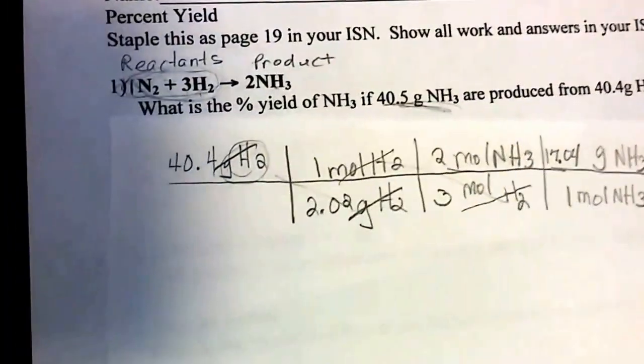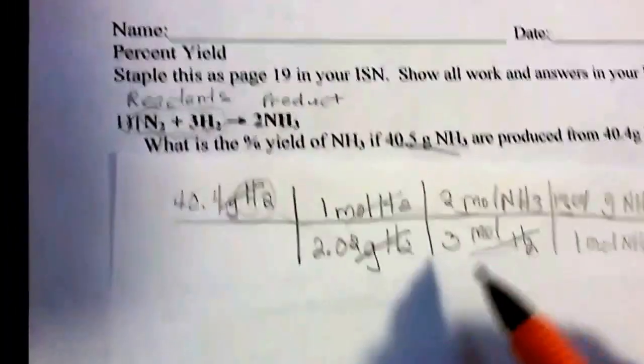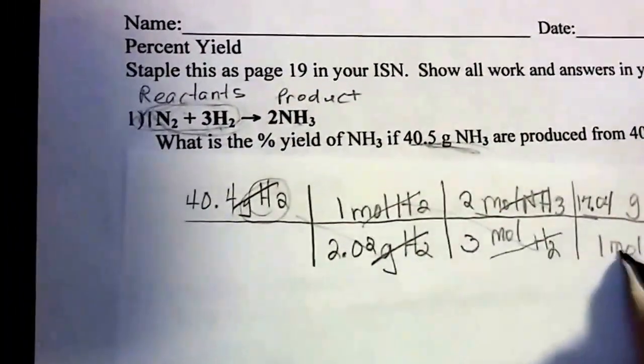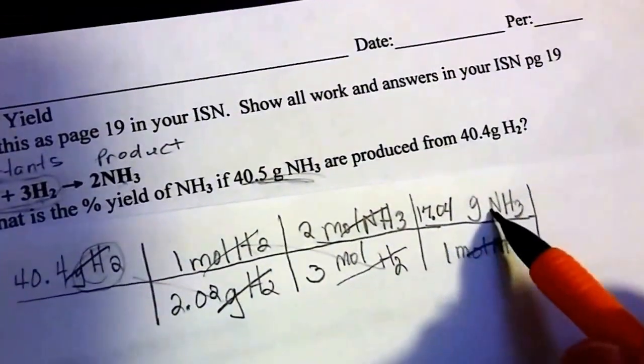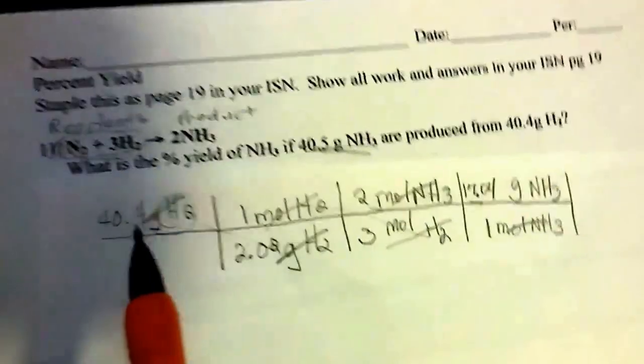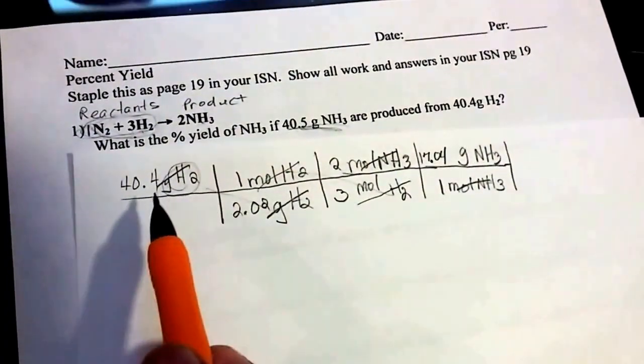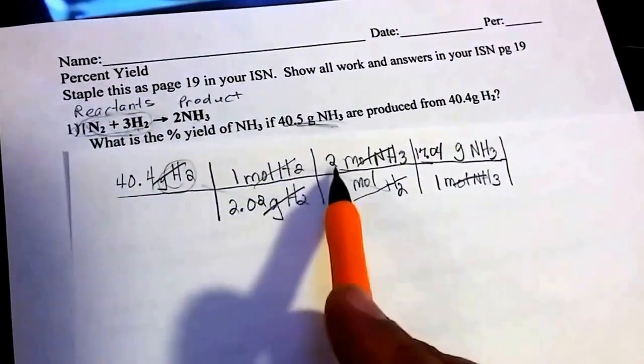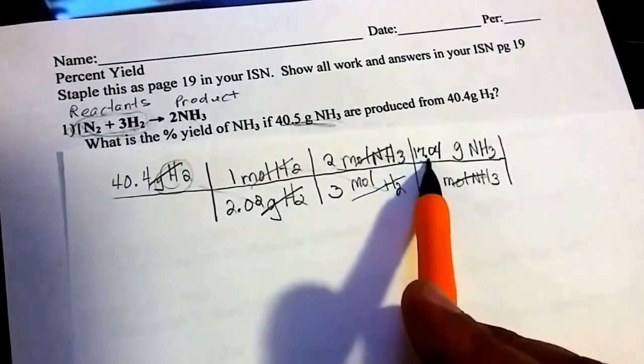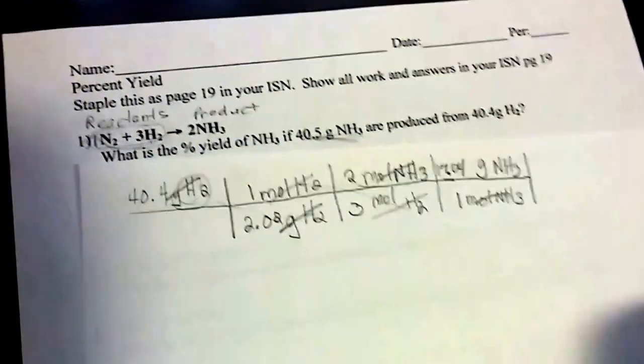Just like that. Okay, so that allows us to cancel moles of ammonia with moles of ammonia, and so we're left with grams of ammonia. We're going to go ahead and multiply across. So 40.4 times 1 times 2 times 17.04, that's going to give us a large number.